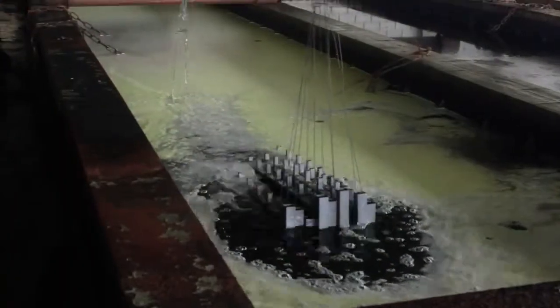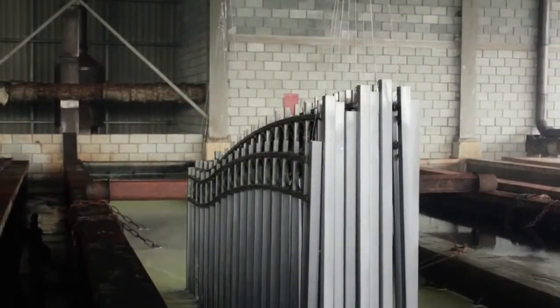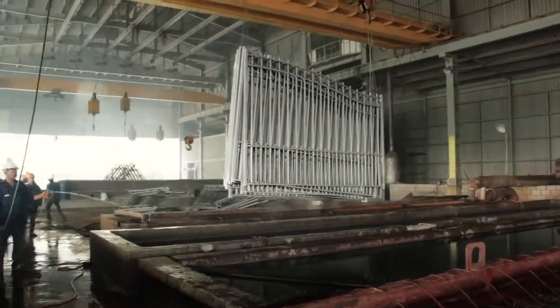All right, that sounds exciting. So here we are at the hot dip galvanising facility, where the gates and fences are dropped off, and prior to the gates and fences being dropped into the molten zinc, they need to go through a three-stage chemical treatment process. The first stage is a degreaser, and then it goes into an acid wash, and then into a flux.